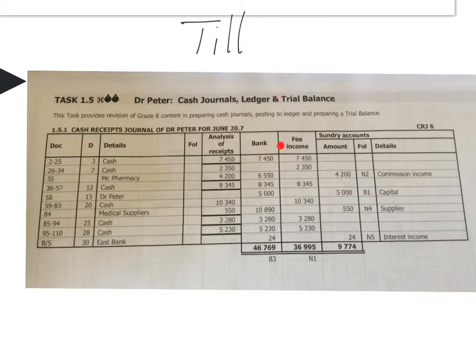This amount now is the total of all the money that you received. Then when you draw a line like this, following that, the other columns, for instance fee income, commission income, capital, supplies, and interest income, those totals will make up the total of 46,769, telling you how we spent it.